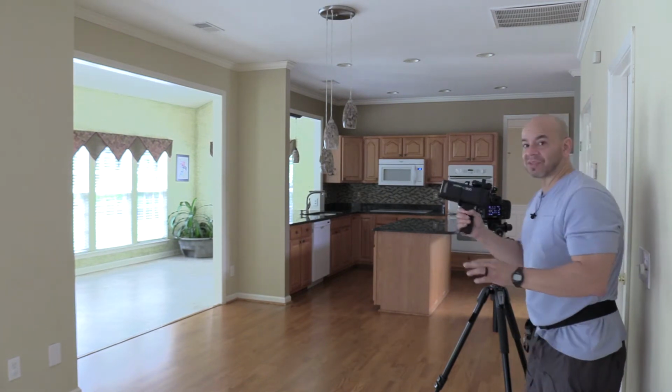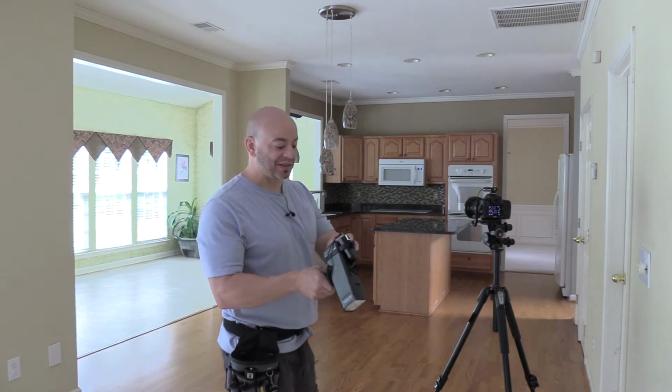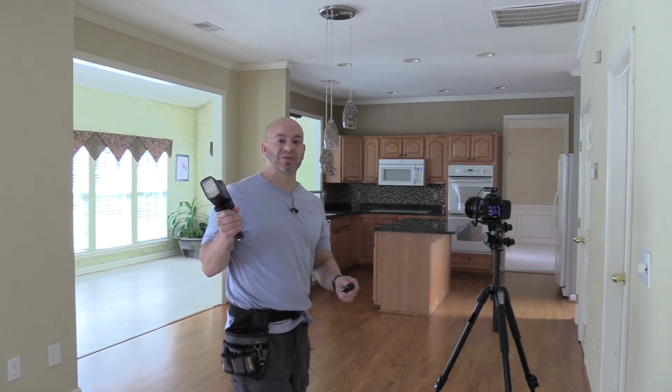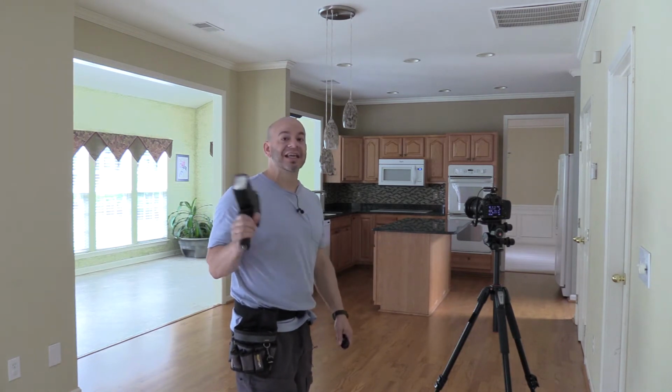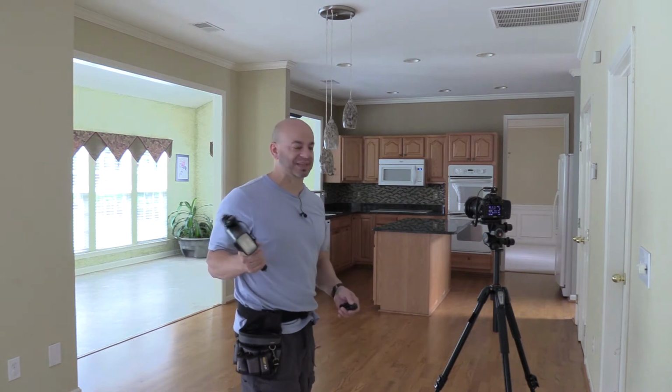Now, because I'm so far back away from this scene, I'm going to turn up my flash just a little bit more than usual. Start with half power. I'm going to take multiple photos. It's just the way I do things. If I wasn't explaining all this, I could have this shot done in probably 45 seconds.